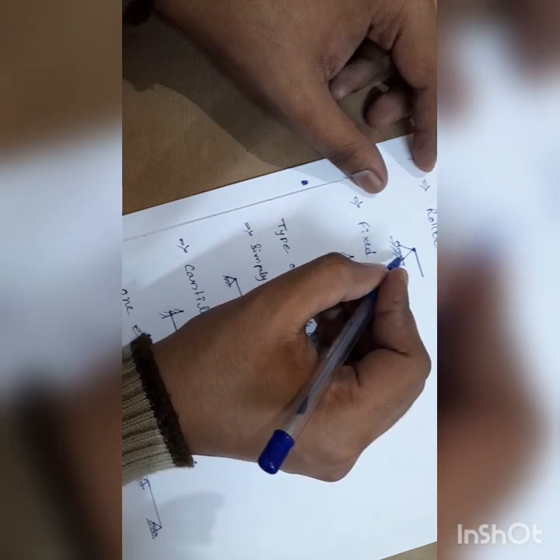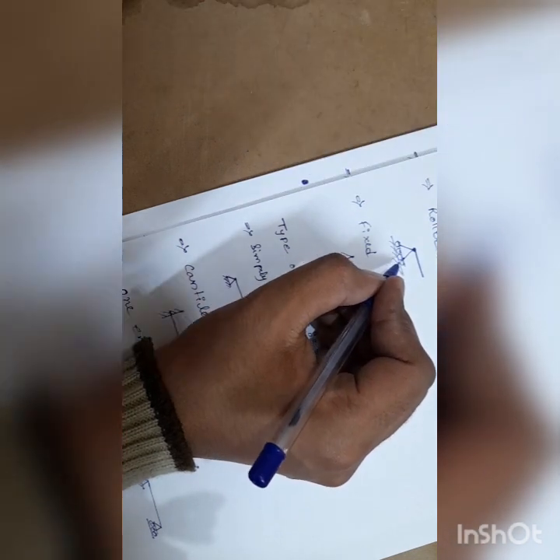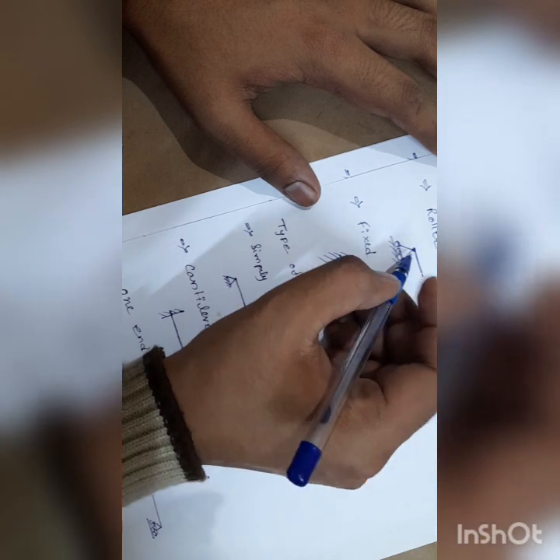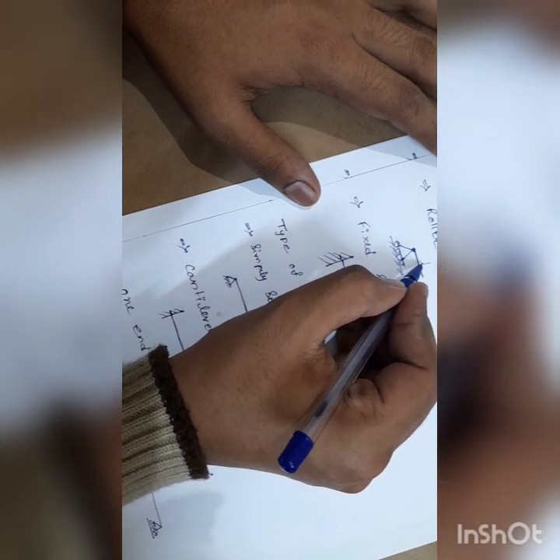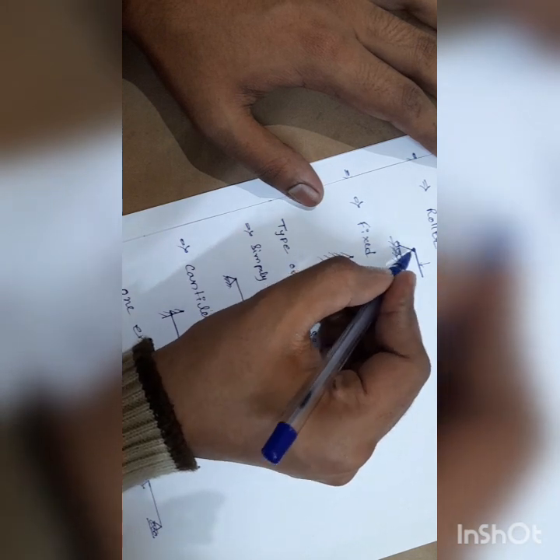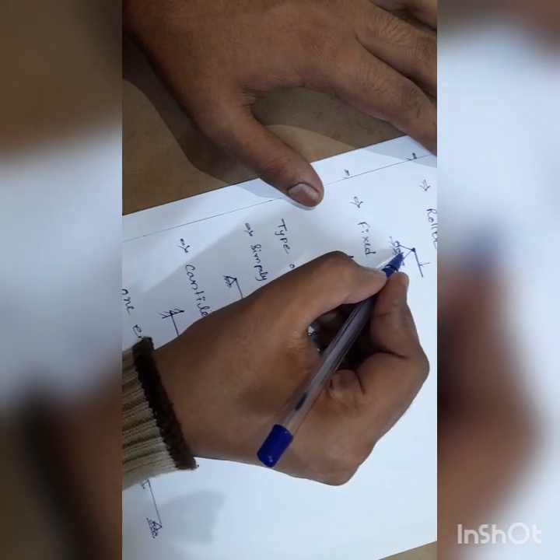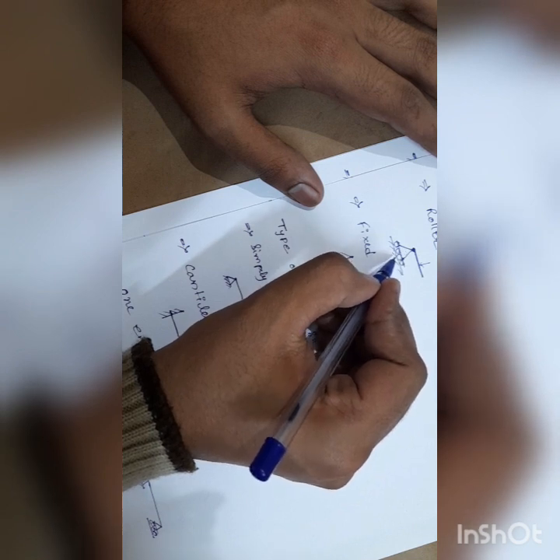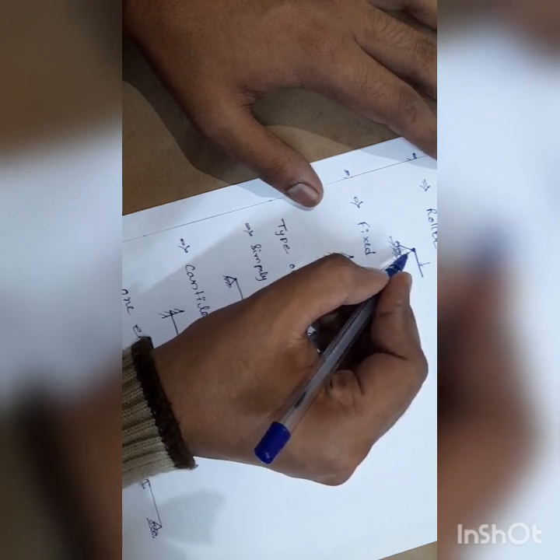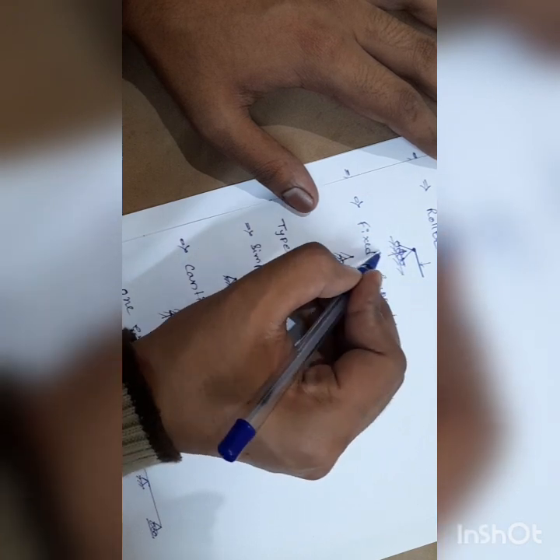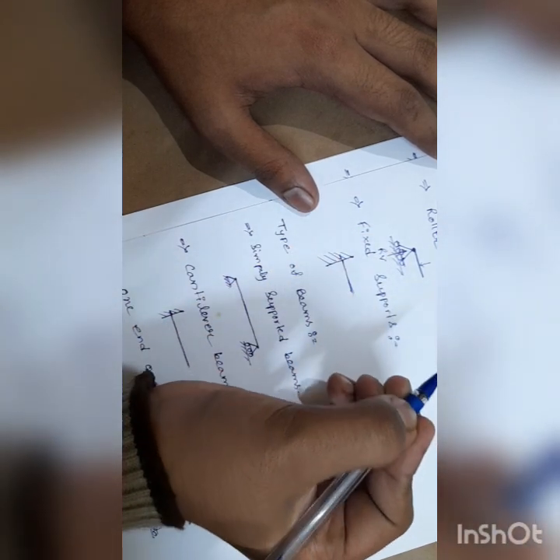For roller support. Now for roller support, if we give a load in vertical direction, the support will not move in vertical direction, it is fixed about its vertical direction, so it will give a reaction in vertical direction, that is known as RV.